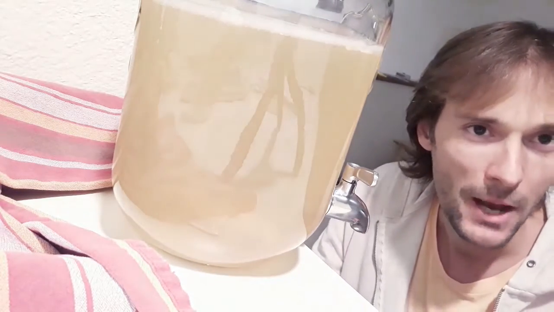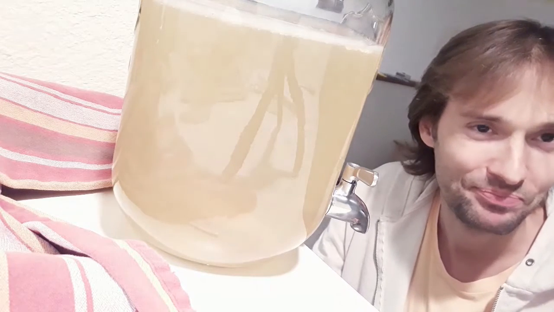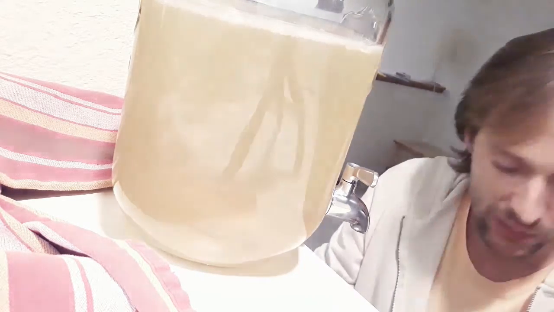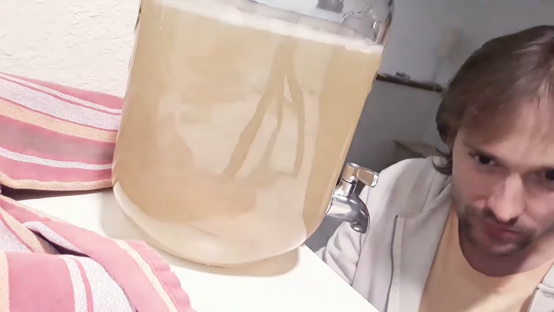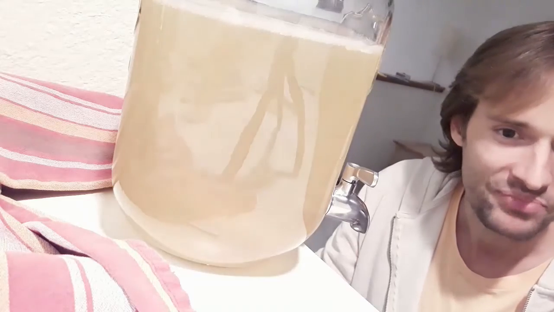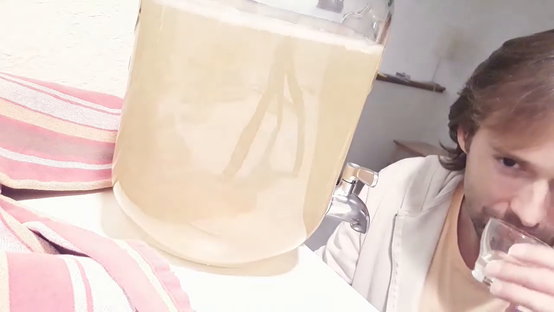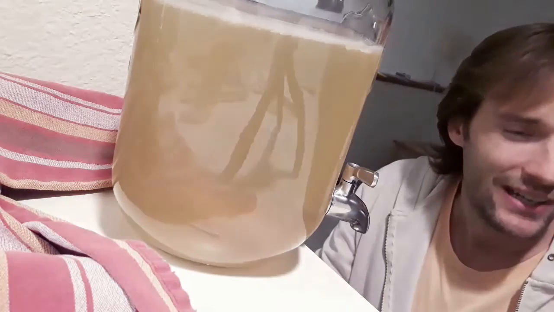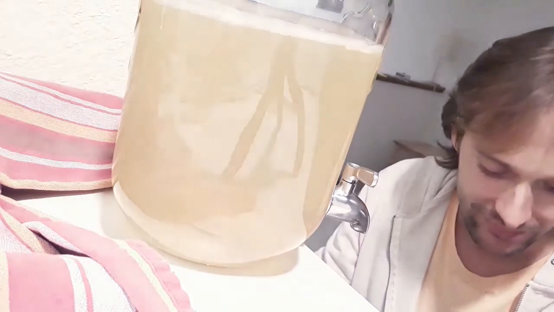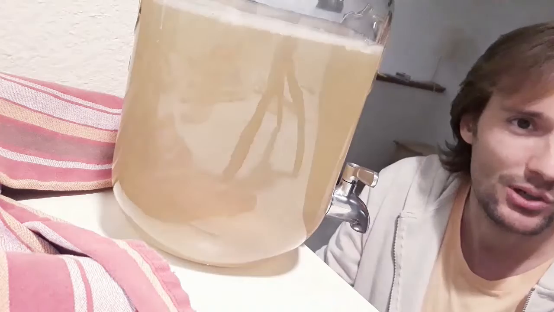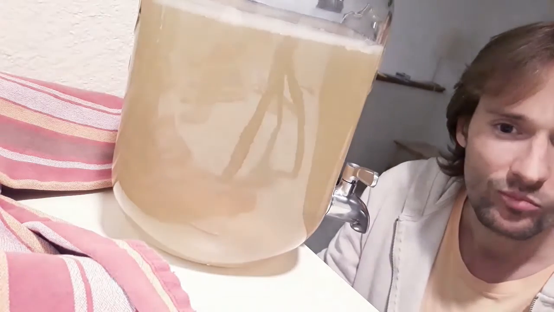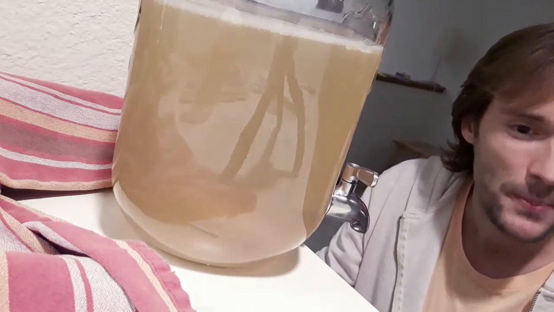Ooh. This is really good. This is really nice. It has a nice kick to it. It's not vinegary at all. It has that kind of acidic smell to it, but there's no vinegar. It's really sweet, and again, there's not that much sugar in these. But no, this is very pleasant.